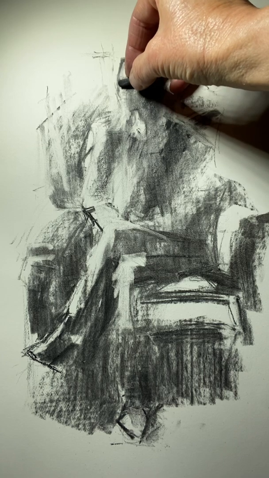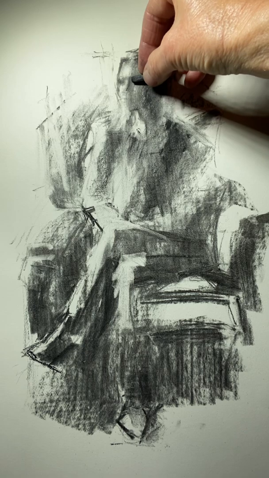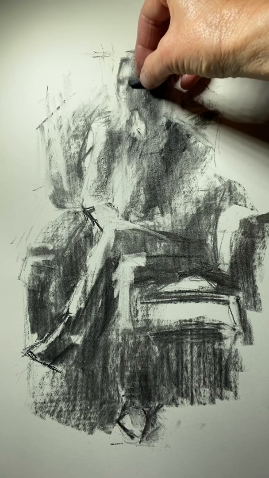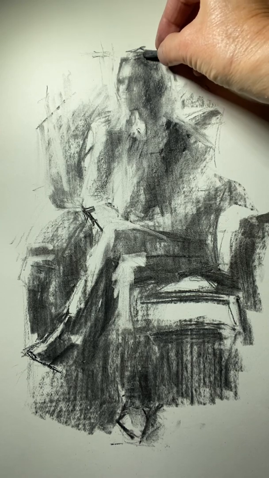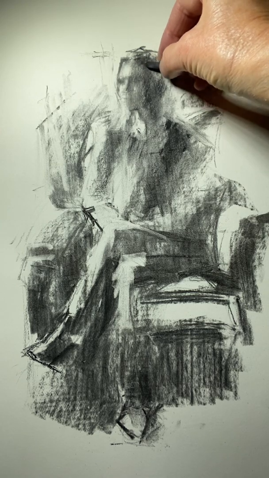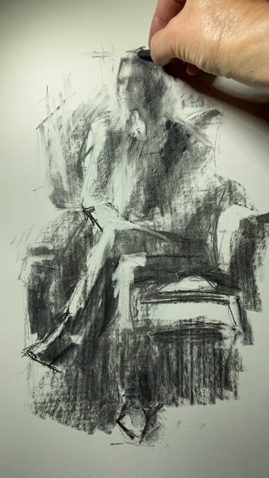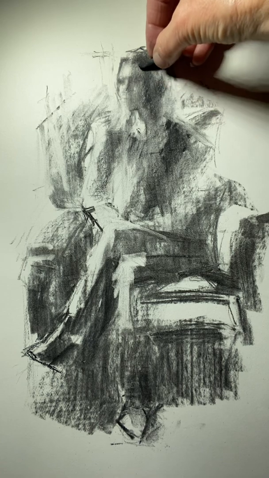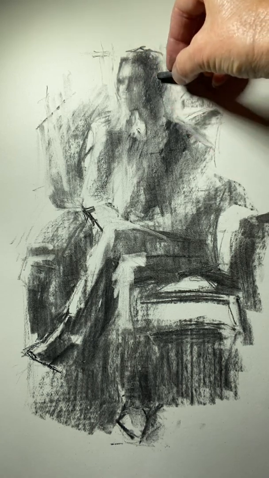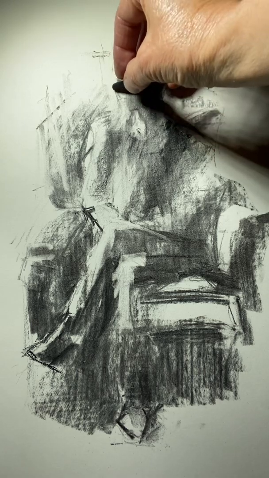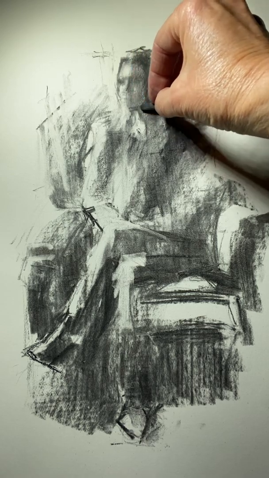Right now I'm using vine charcoal to keep everything soft. You can use your charcoal pencil if you like. And we're just going in, double checking all our shadows, looking at the shadow area on the model and just picking out those features that I'd like to emphasize. Those features that will help to define the important features on the model.